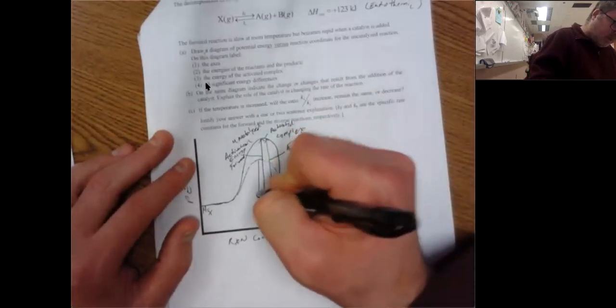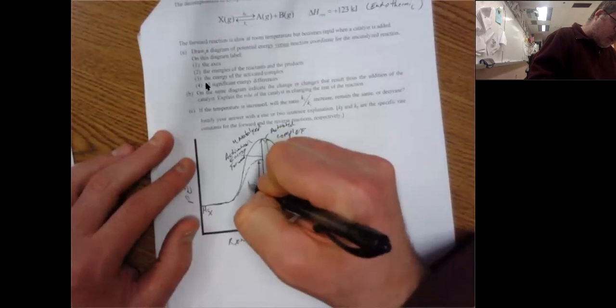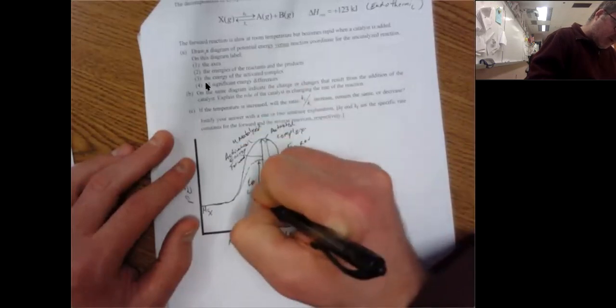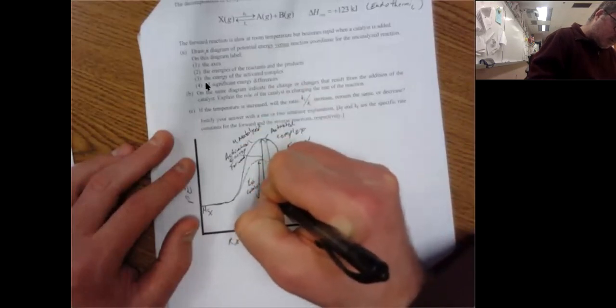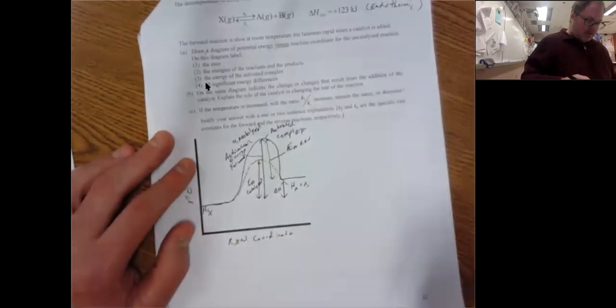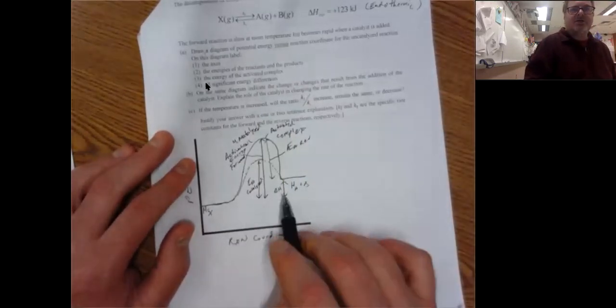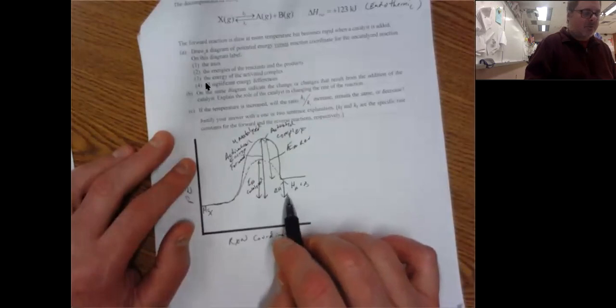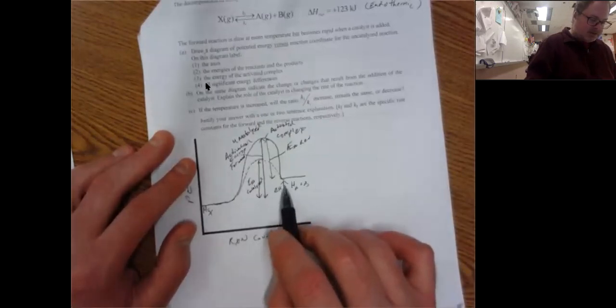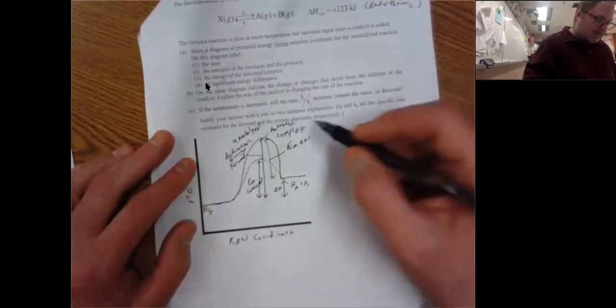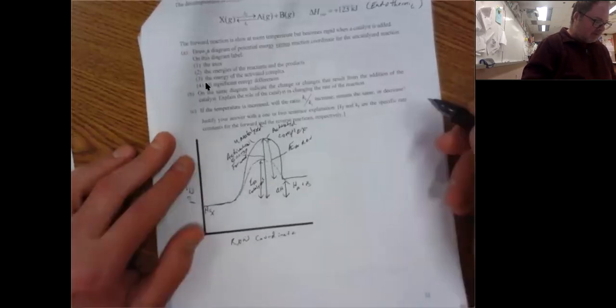This would now be the activation energy of the catalyzed. And notice that the delta H does not change for this. That's very important. The delta H does not change for that. What is the importance of the catalyst?